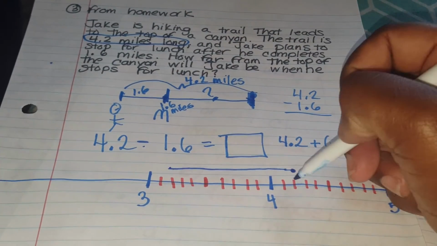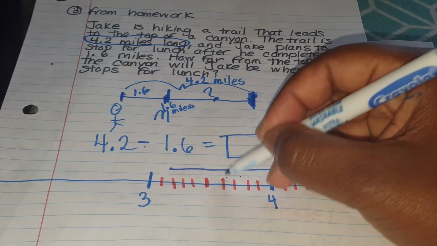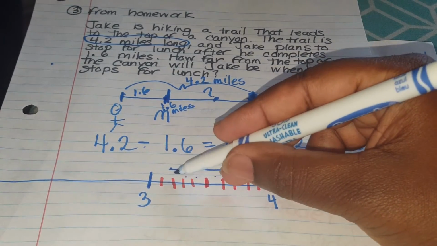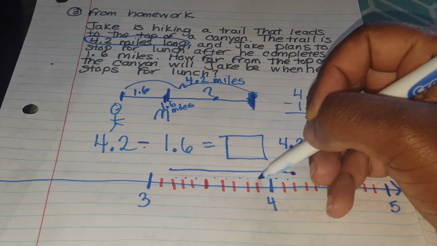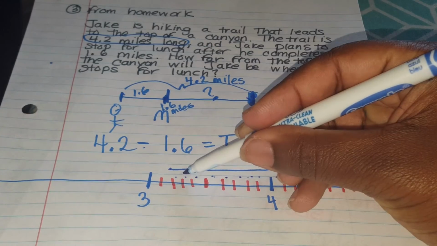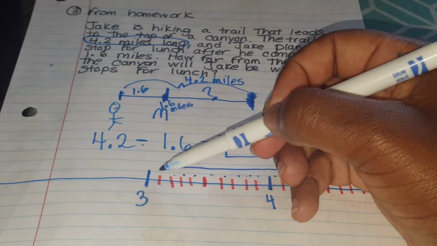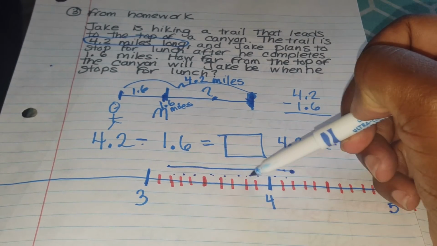Boom. And if you want to count it to check, you can. So 1, 2, 3, 4, 5, 6, 7, 8, 9, 10. Uh-oh. Let's count again. 1, 2, 3, 4, 5, 6, 7, 8, 9, 10. Got too many. Let me double check this.